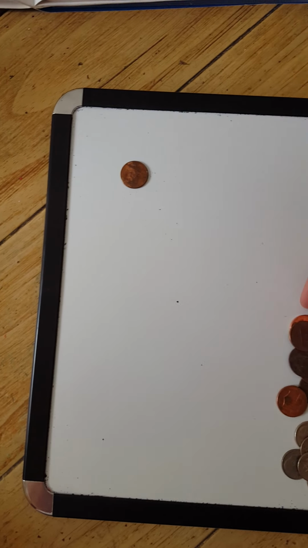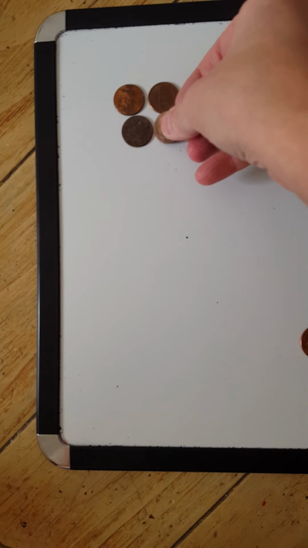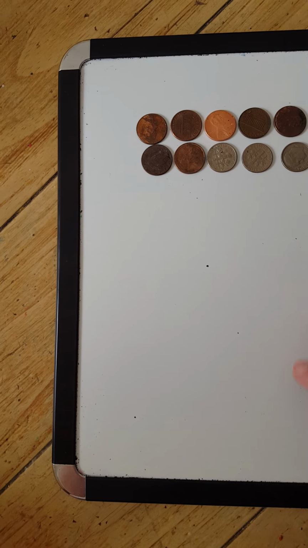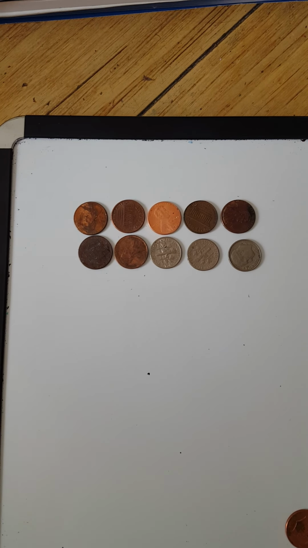So I have my pennies and I have my dimes here, and my first practice problem I want to do with you is I would like you to please go ahead and take 7 pennies and let's do 3 dimes and let's line them up like this. 1, 2, 3, 4, 5. We'll do rows of 5, 6, 7, and then the rest are going to be dimes. 1, 2, 3. Now, here we have a nice, neat 2 rows of 5 making a set of 10 coins.